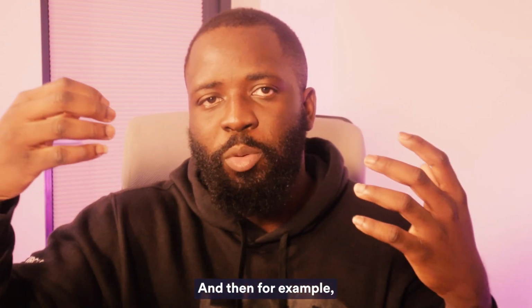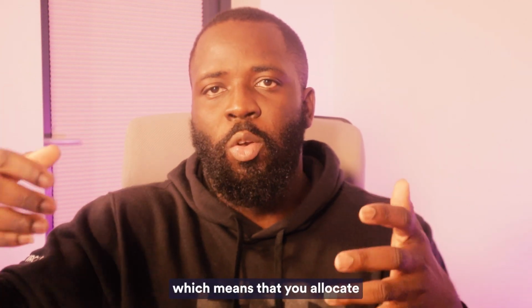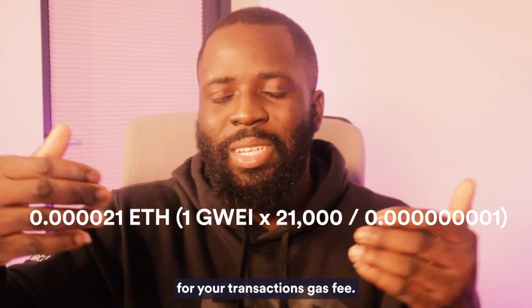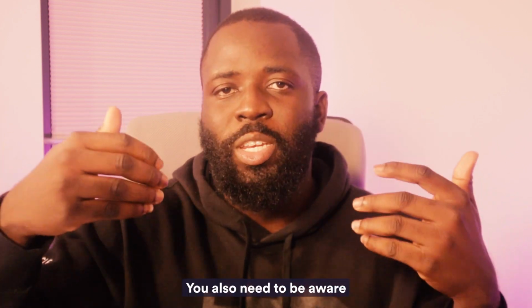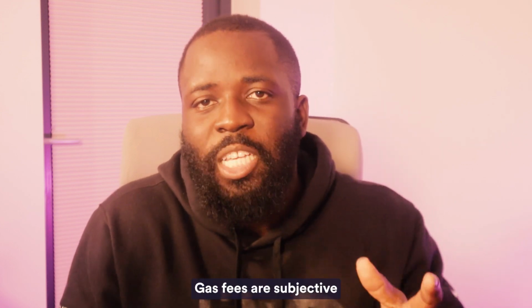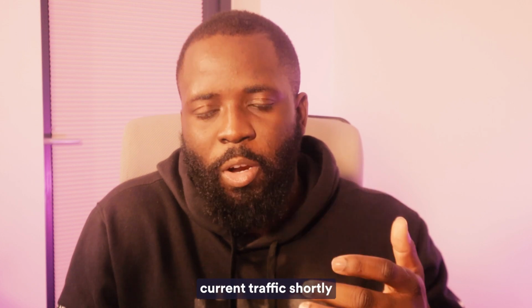And then, for example, the gas limit could be 21,000, which means that you allocate this amount of ETH shown on the screen for your transaction's gas fee. You also need to be aware of gas prices during network congestion. Gas fees are subjective and they depend on the network's current traffic.